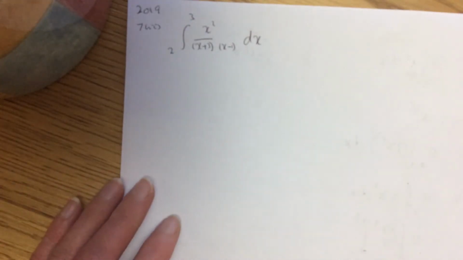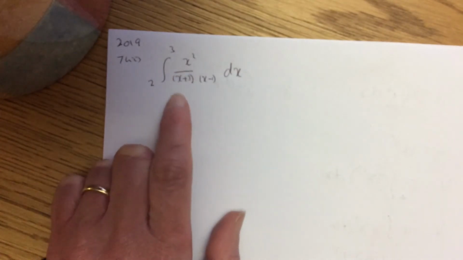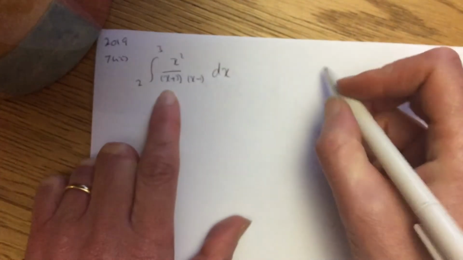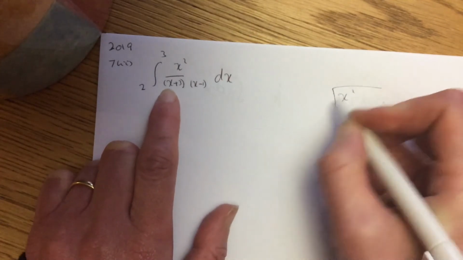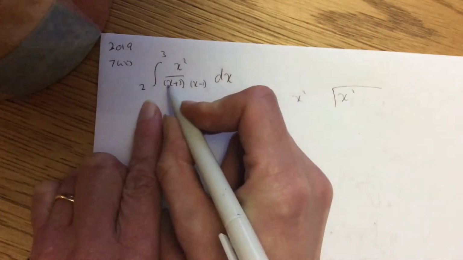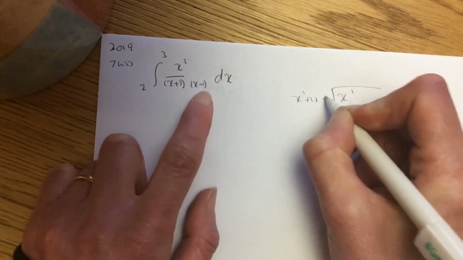Okay, having a wee look at this here one. Into partial fractions first of all. So the top is x squared and the bottom is also x squared. So the first thing I've got to do is take the top and divide it by the bottom. The bottom is x squared minus x, add 3x is 2x minus 3.